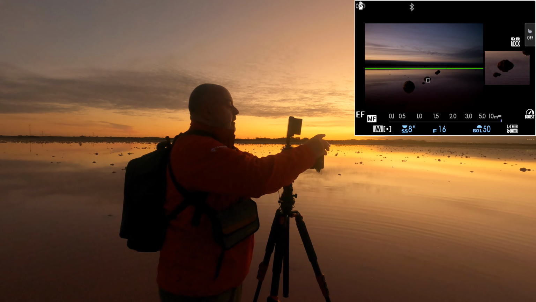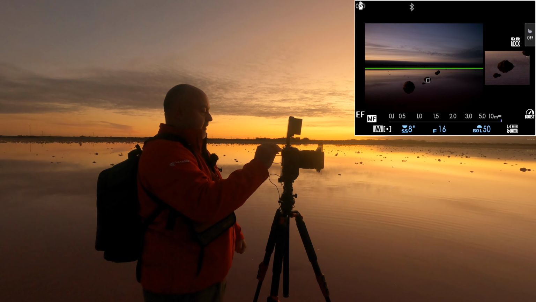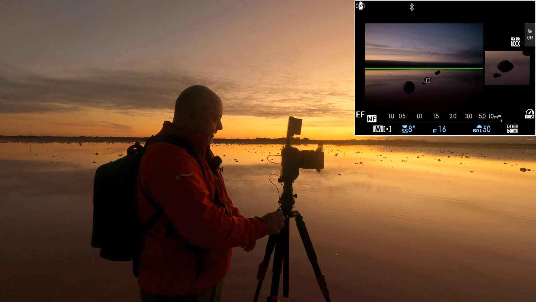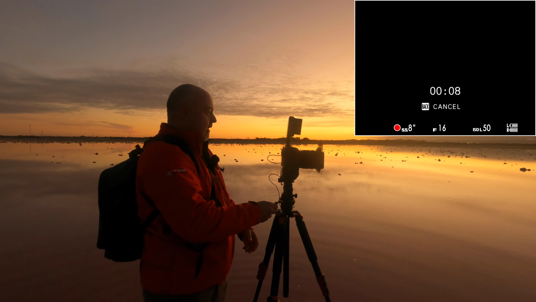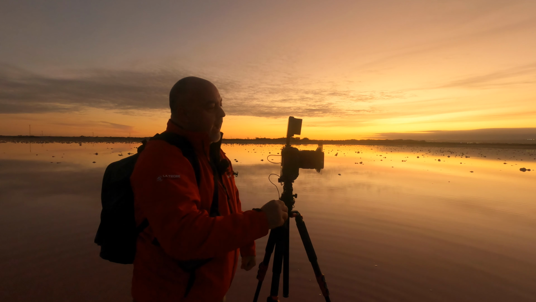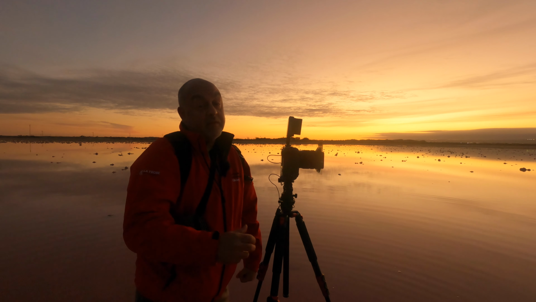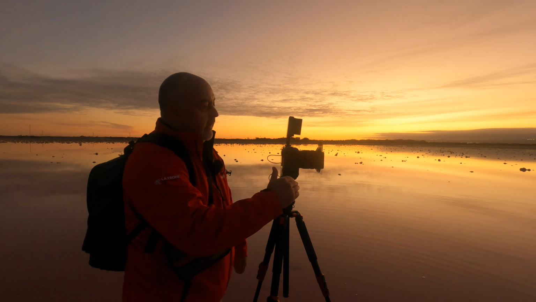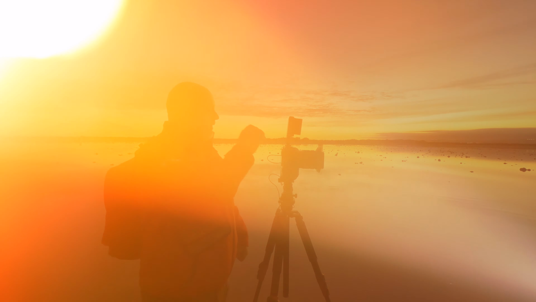Just slightly like that. Perfect. Okay, so let's give it 8 seconds at f16, and then I'll check and see if I've got them all in focus, and if I haven't, I'll focus on the nearest one, and then we can see from there.